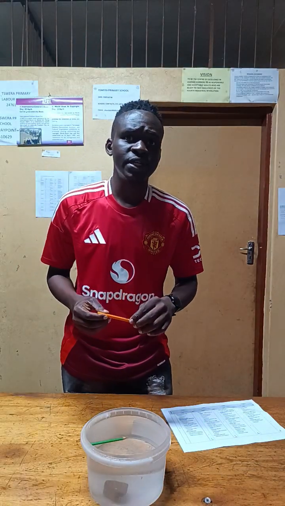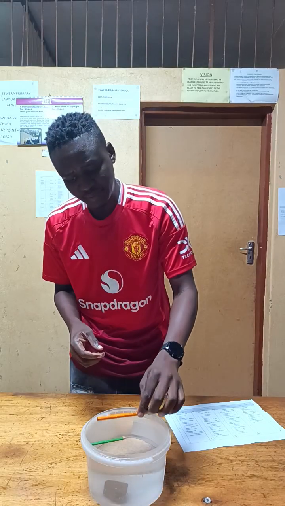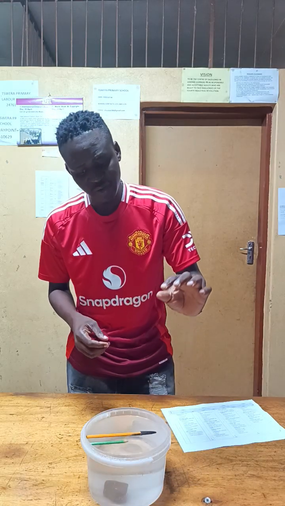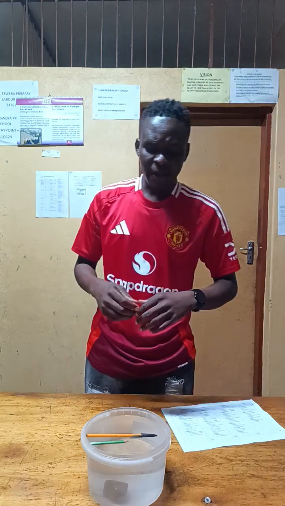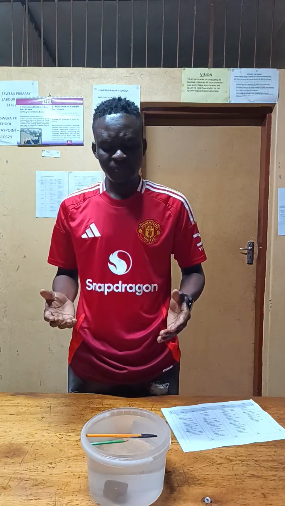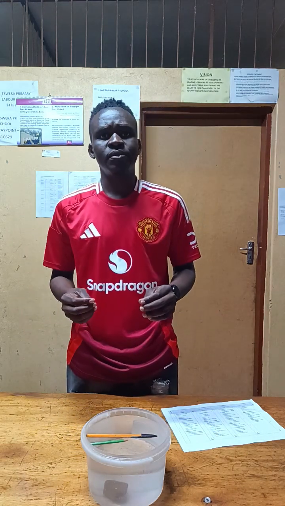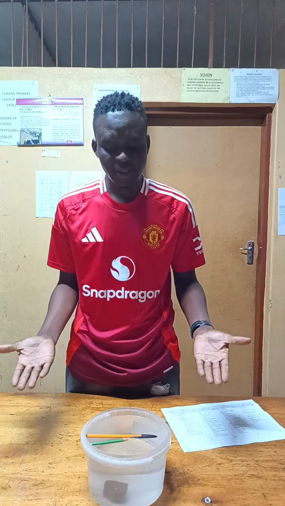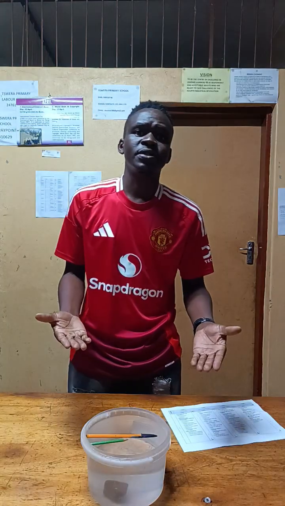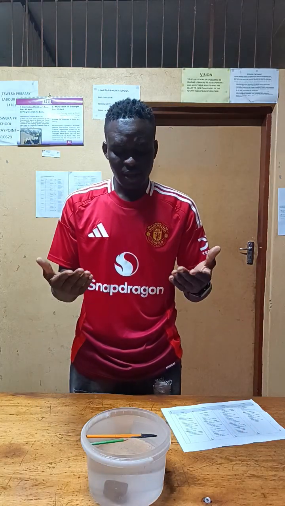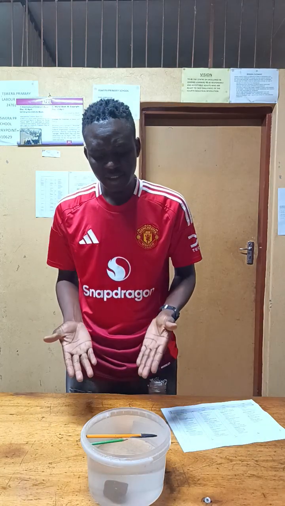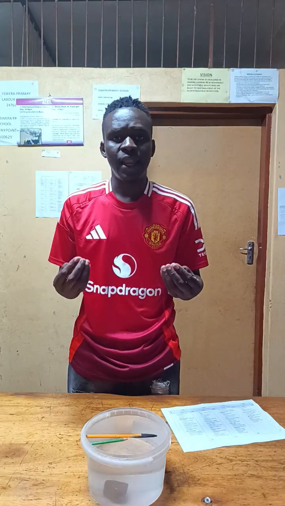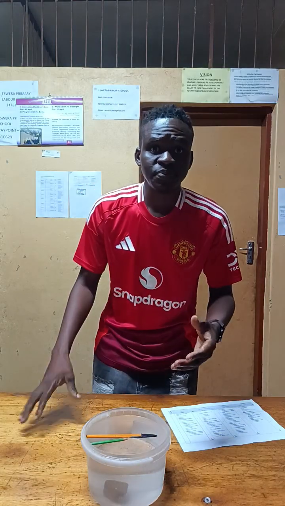We'll also place it into the water. As we place it into the water, we'll see that the pen is floating on the surface, meaning that the pen and the pencil are less dense than water.